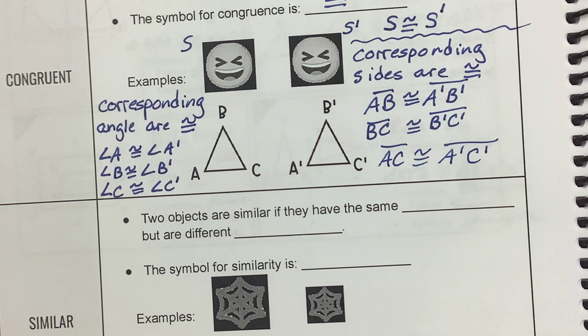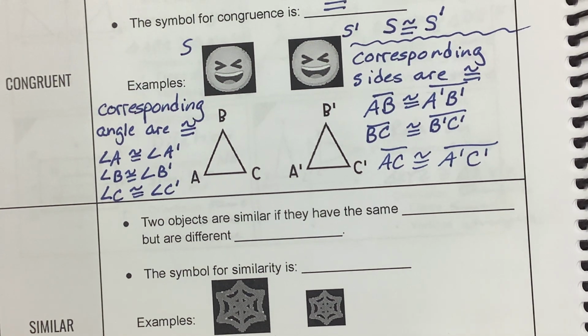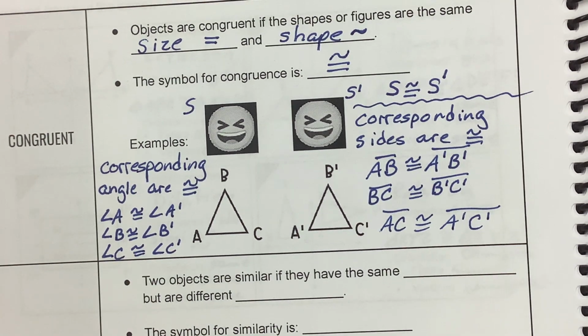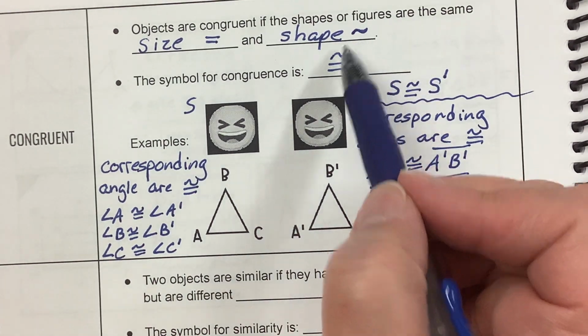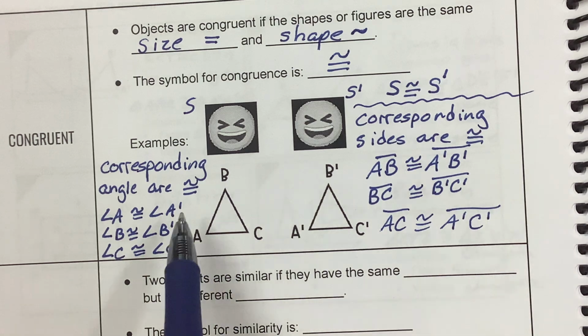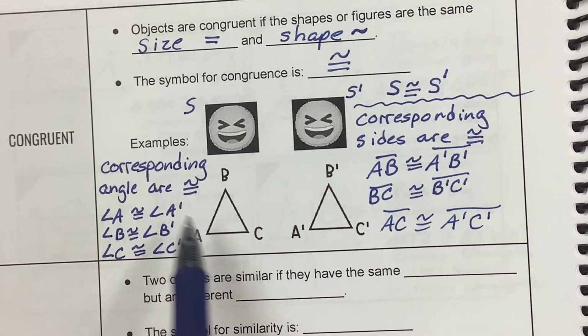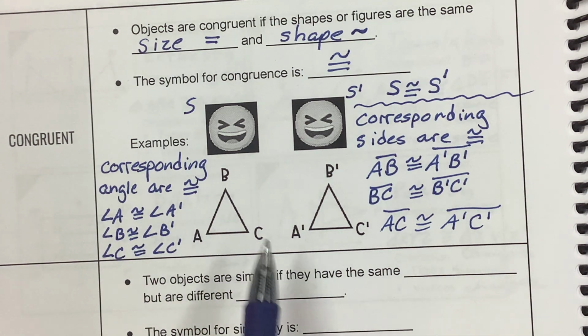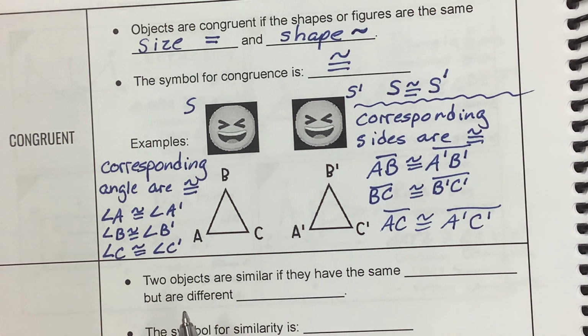Two objects are similar if they have the same shape but are different sizes. That's not true. Let me tell you something. Let's go looking right up here. If the shapes are the same, they're congruent. If their angles are congruent, no matter what size they are, they're similar.